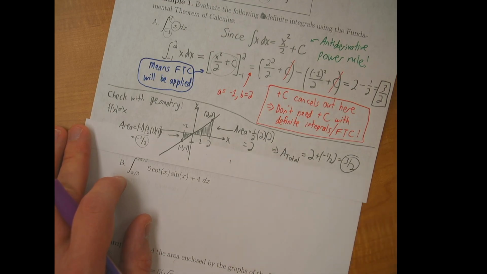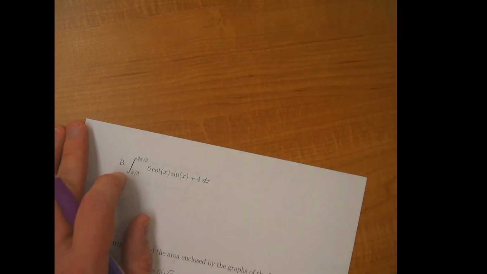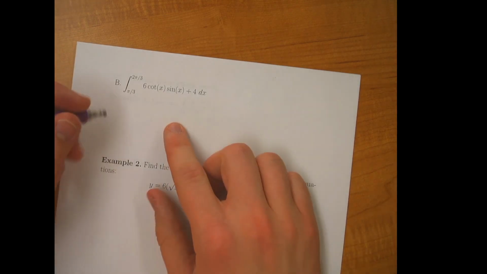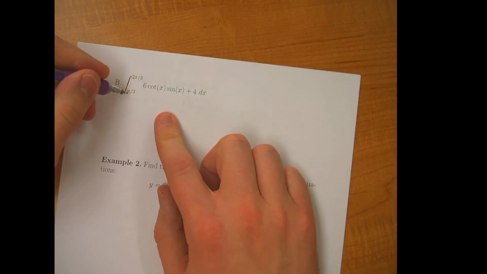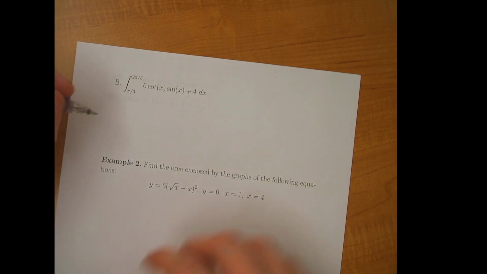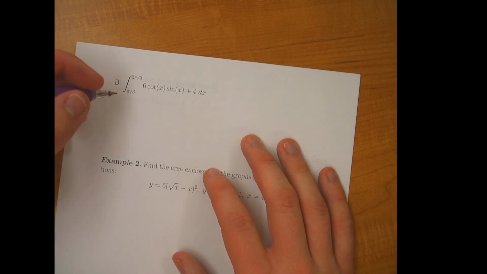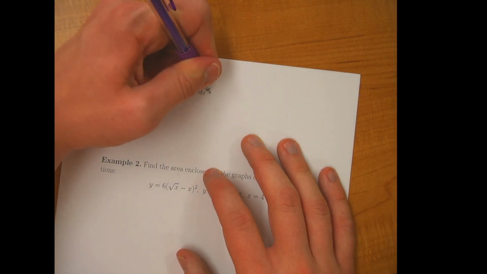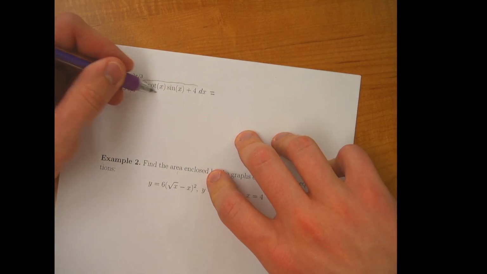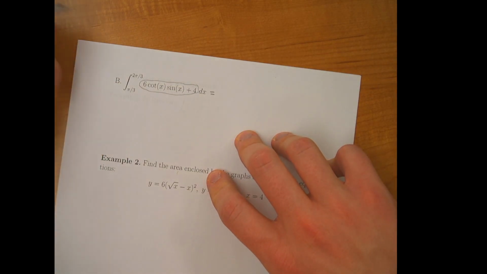Good? Cool. All right, so the next application of the fundamental theorem of calculus will end up being the integral from pi over 3 to 2 pi over 3 of 6 times cotangent of x times sine of x plus 4 dx. So with this integral, we have to take a look at our function inside the integral and see, is there a nice antiderivative for each one?